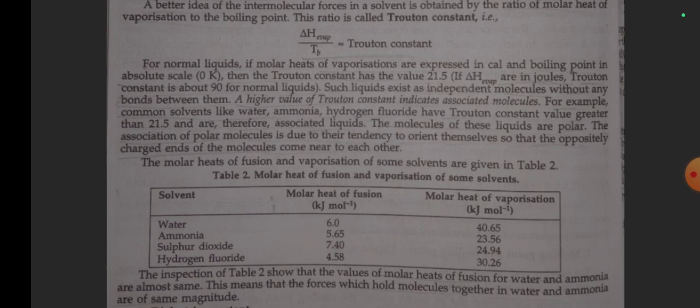Solvent water, molar heat of fusion 6 kilojoule per mole, molar heat of vaporization 40.65 kilojoule per mole. Ammonia, molar heat of fusion 5.65 kilojoule per mole and molar heat of vaporization 23.56 kilojoule per mole. Sulfur dioxide, molar heat of fusion 7.40 kilojoule per mole and molar heat of vaporization 24.94 kilojoule per mole.